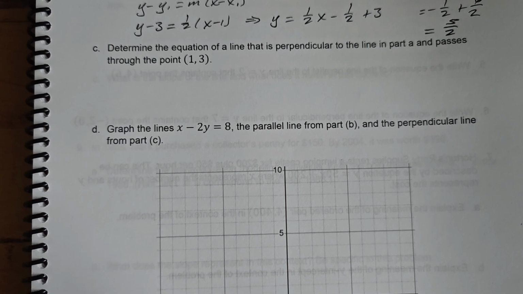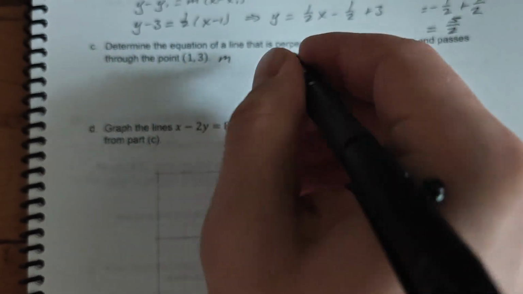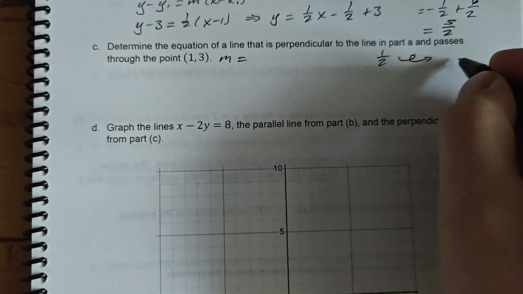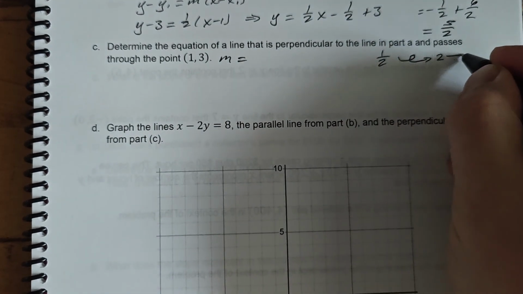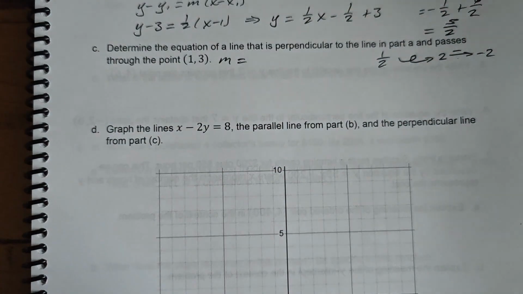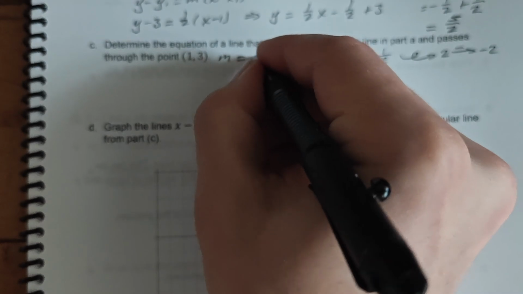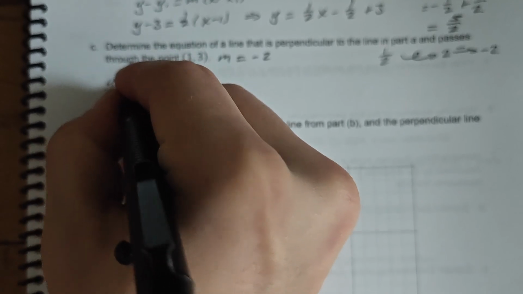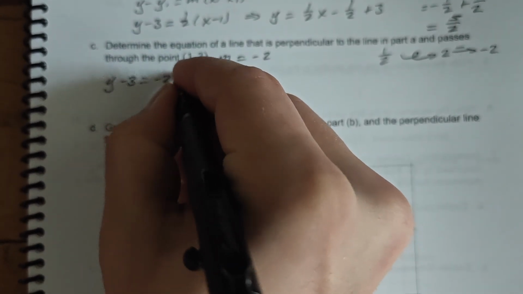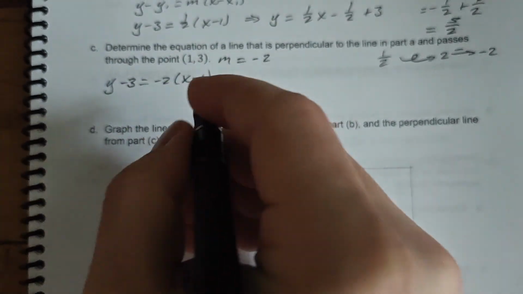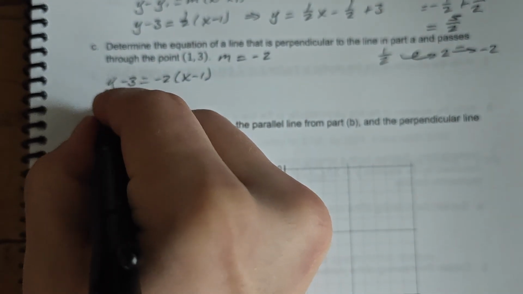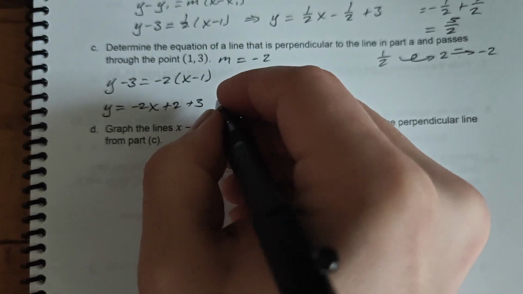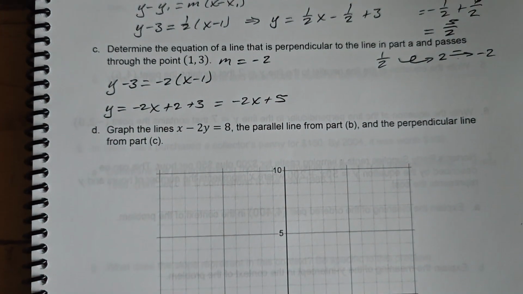Next part, determine the equation of a line that is perpendicular. Perpendicular has negative reciprocal, or negative inverse slope. So you take that 1/2, you flip it over into positive 2, and then you make it negative. You get negative 2 for the slope. So m is equal to negative 2. And then everything else is exactly the same. Y minus 3 equals negative 2 times x minus 1. Solve that through, distribute all of that stuff. Y equals negative 2x plus 2 plus another 3. So there are our equations.